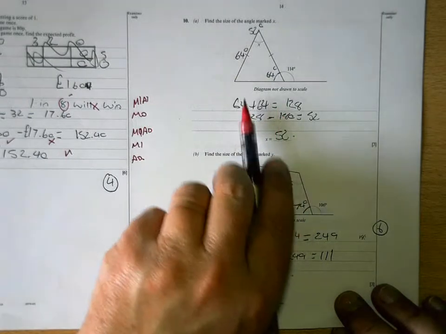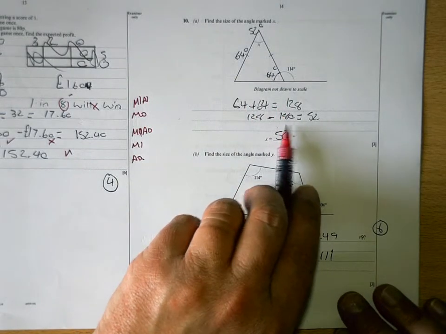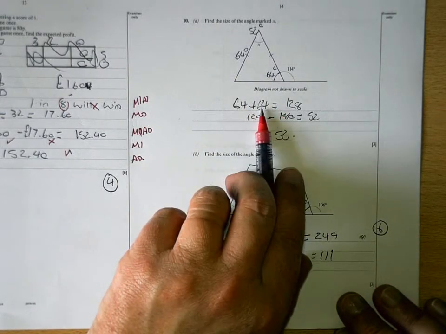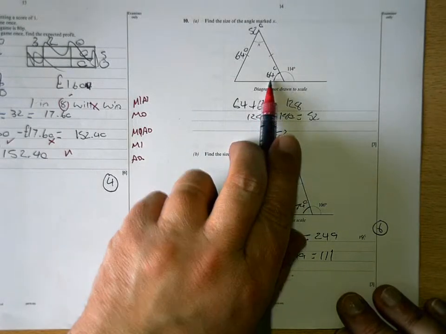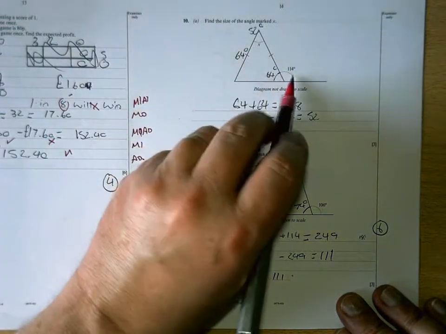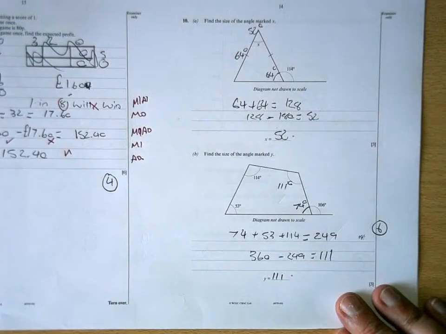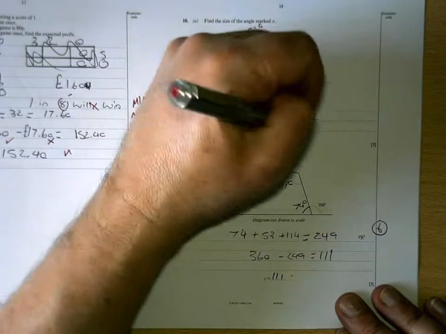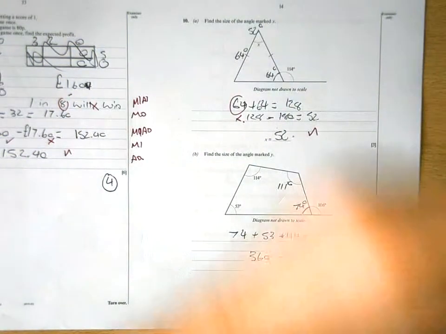Okay, this is disappointing that you've got this wrong. It's not 64. You're going to do 180 take away 114, which is not 64, so that's wrong. Then you've correctly done that.